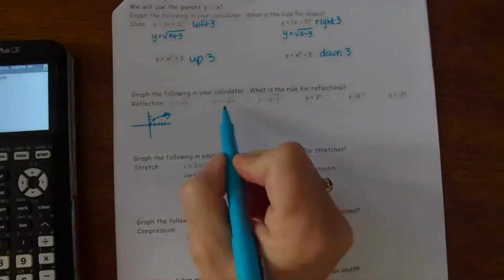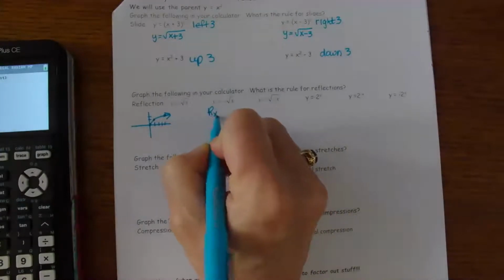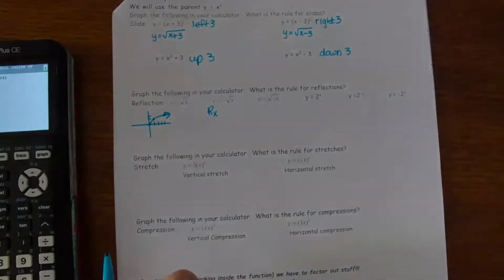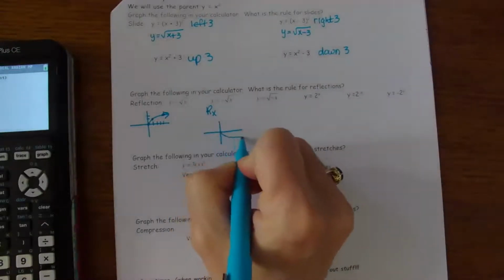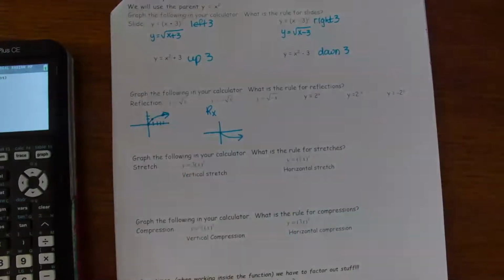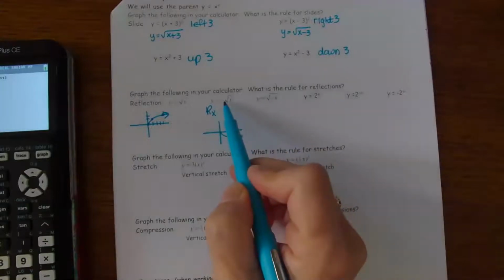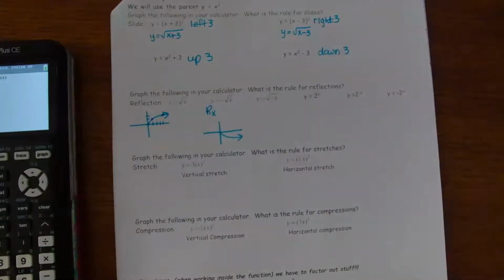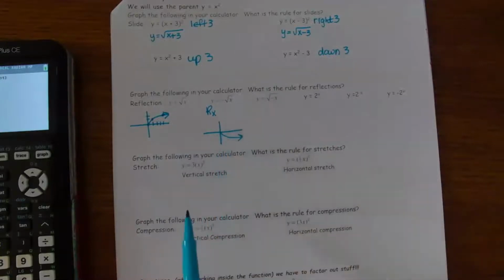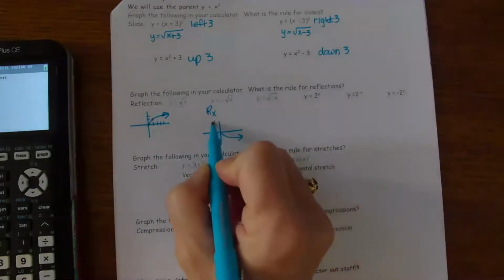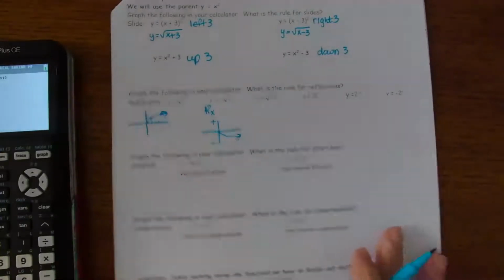So you notice a negative sign on the outside is a reflection in the x-axis. In other words, it turns it upside down. It doesn't change the shape, it just flips it over. And it makes sense, this negative is on the outside, so it affects your y values. Your x values haven't changed. They're still going along the x-axis, but the y's have gone from positive to negative. This affects the y values.